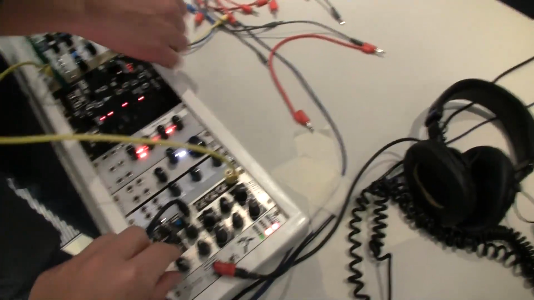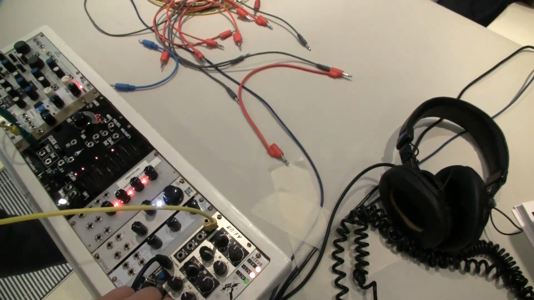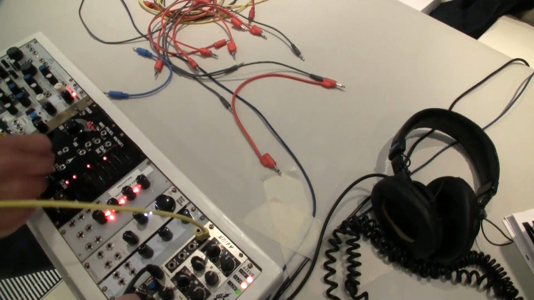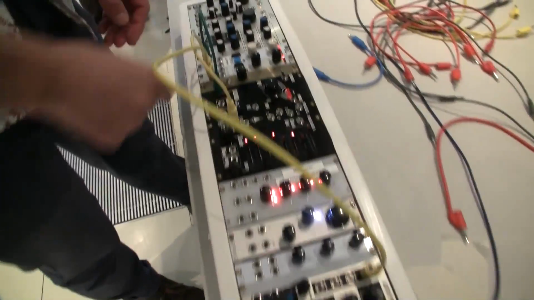It's voltage controlled, so you can start to sequence the sounds that are coming, and you can reset them with a trigger.